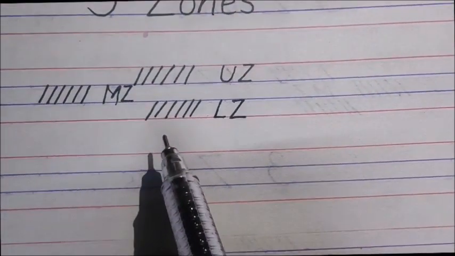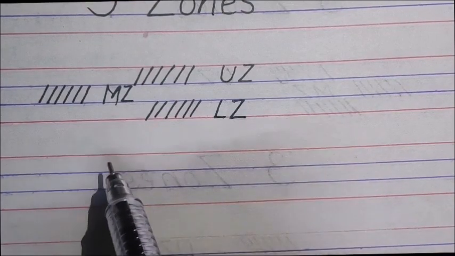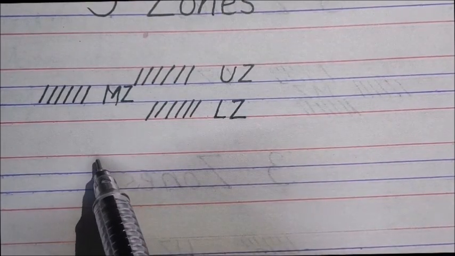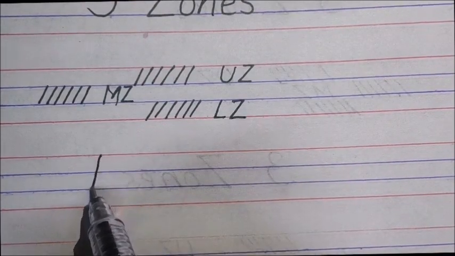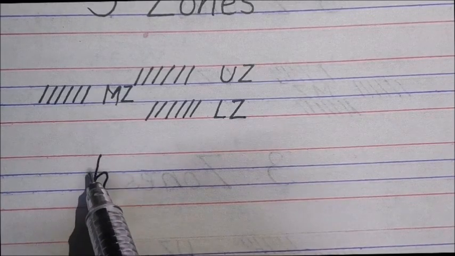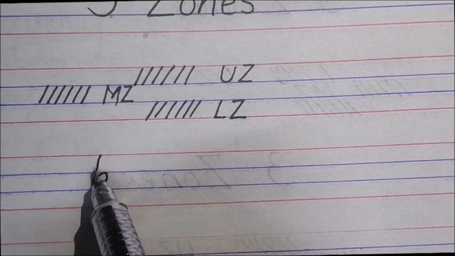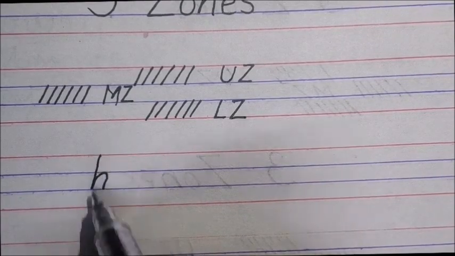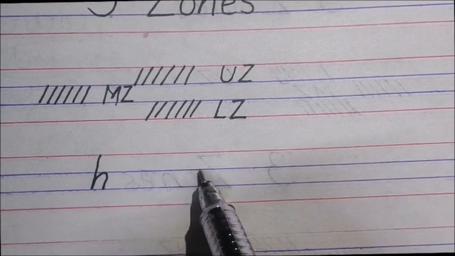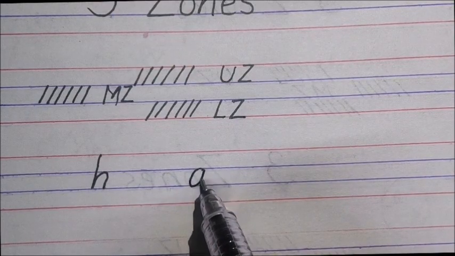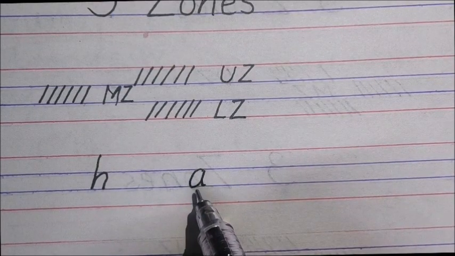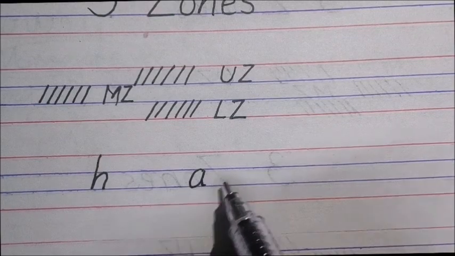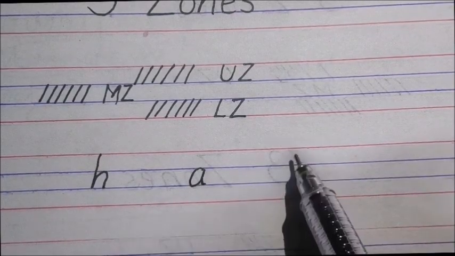And according to these 3 zones, we divide 3 types of letters. For example, I write here H. The upper part of this letter goes through upper zone, so this kind of letter is called upper zone letter. And I write here A. This letter is only written in middle zone, so this kind of letter is called middle zone letter.